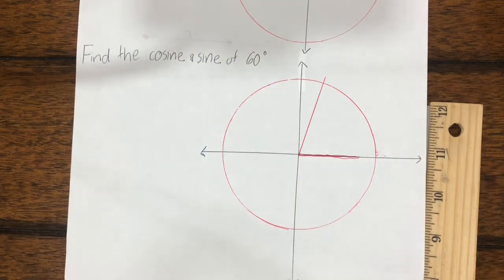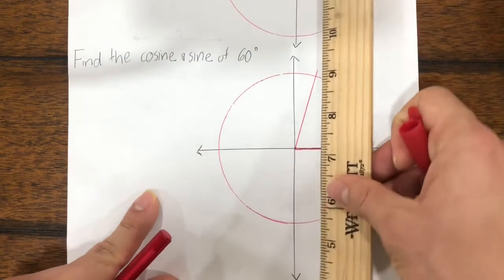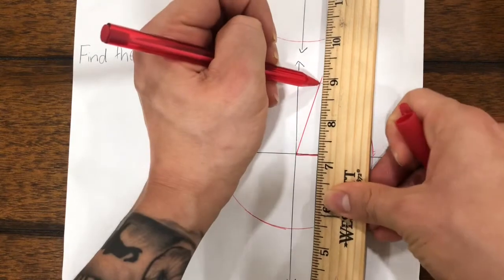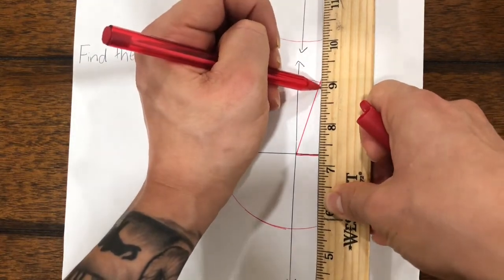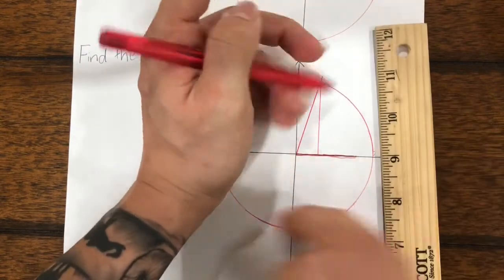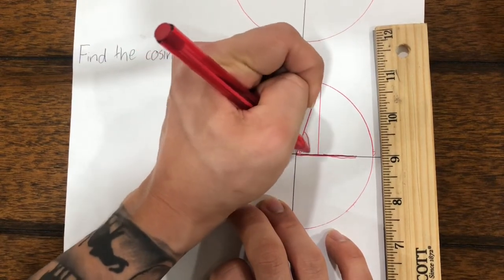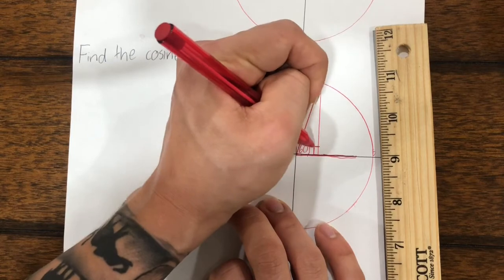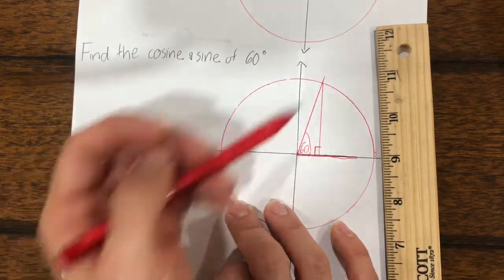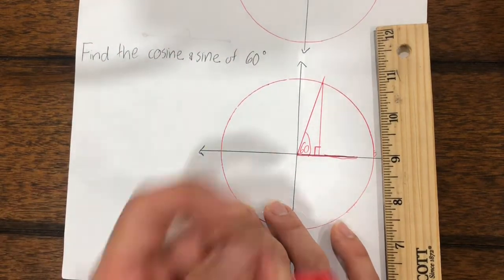All right? So now I'm just going to draw a line down. So I have 60 degrees over here. I have my right angle. And since we have 60 and 90, this would be left as a 30.